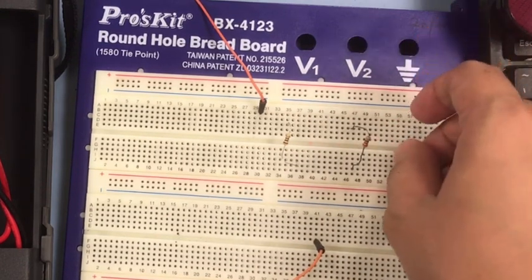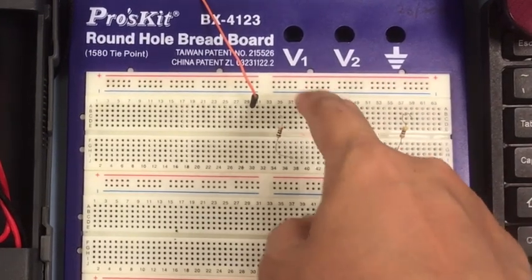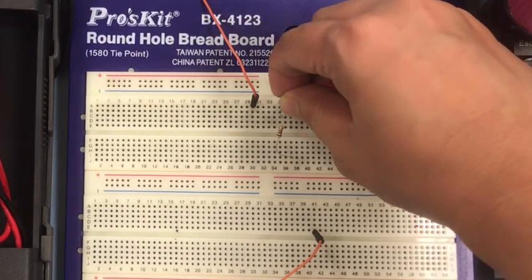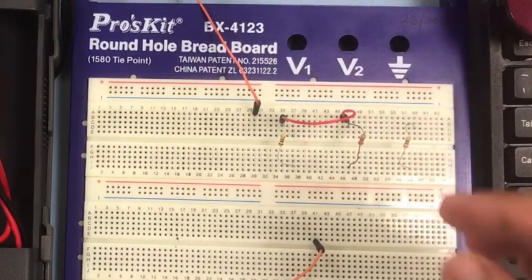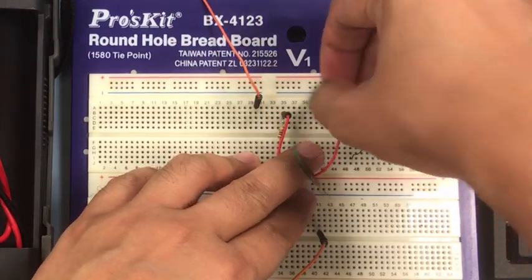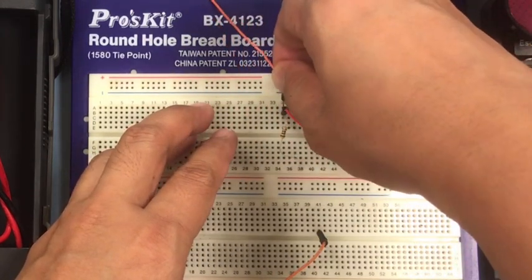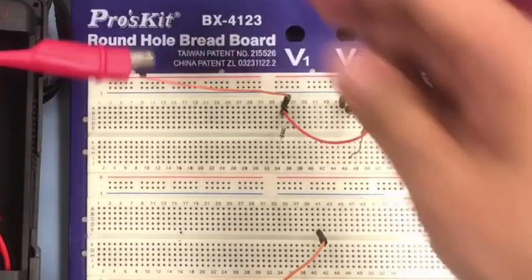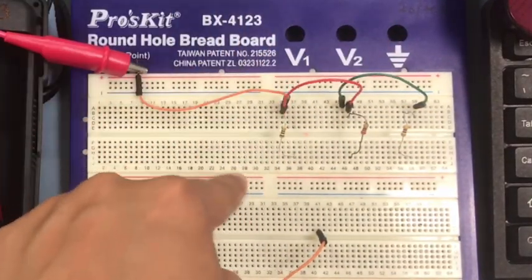Since we are using a breadboard, there's no connection between this and this point, so I put one here, then one over here and here. This one I put here. So this is from the power supply. So this represents the parallel 1, 2, 3.